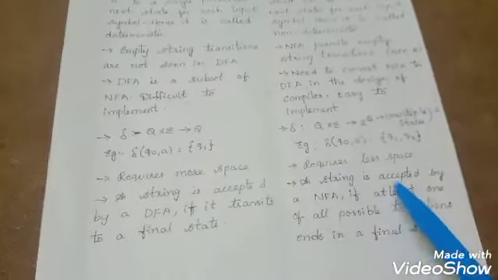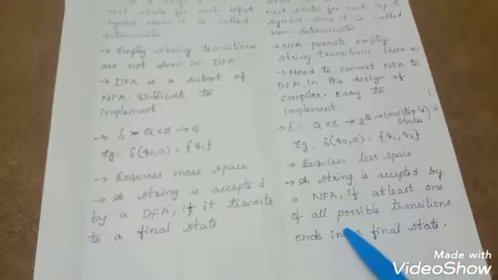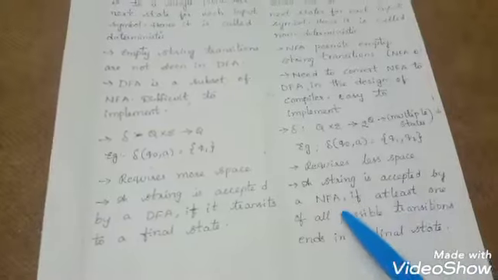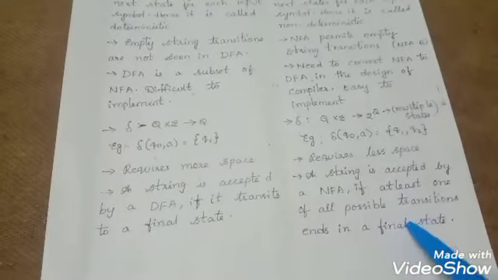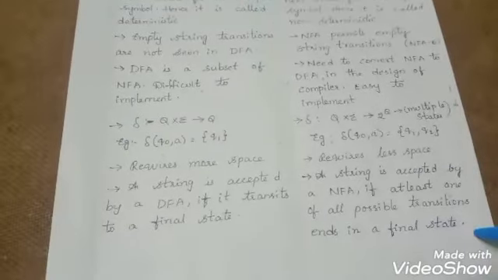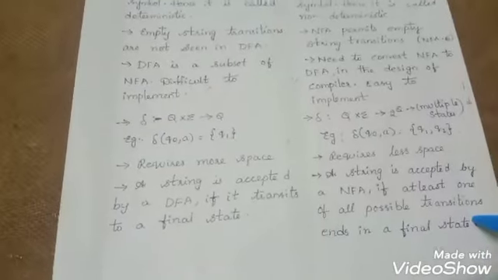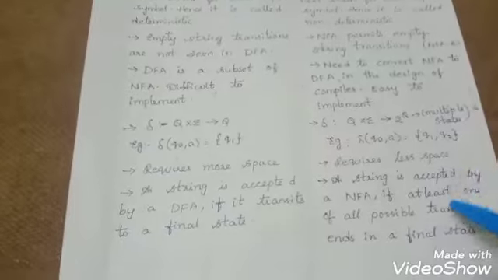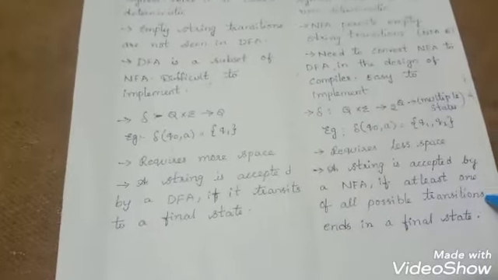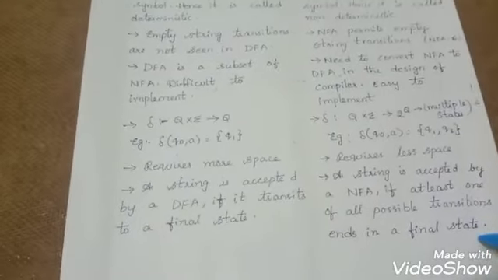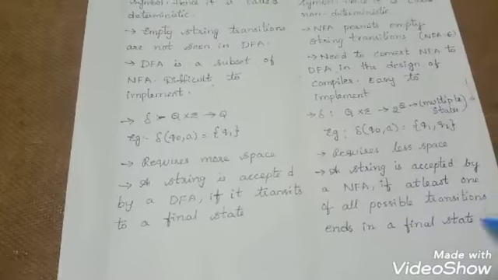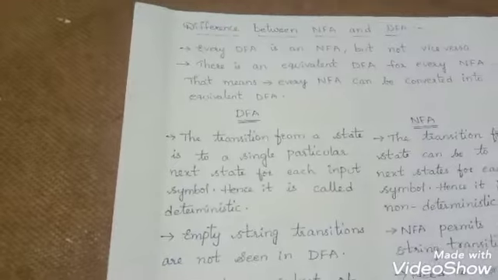Whereas in an NFA, a string is accepted if at least one of all possible transitions ends in a final state. Because in an NFA, we have multiple transitions, and if even one of them reaches the final state, then the string is accepted. So these are the differences between NFA and DFA.